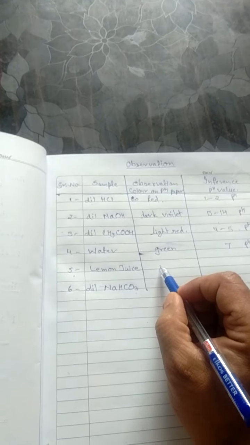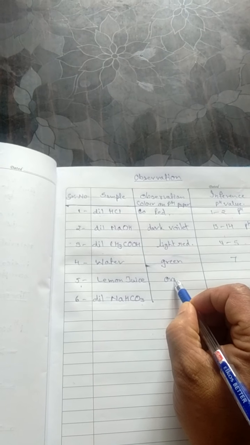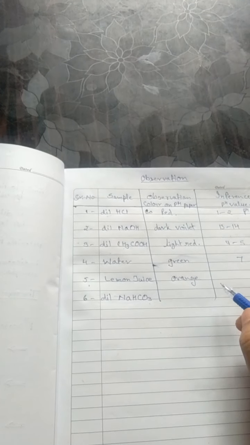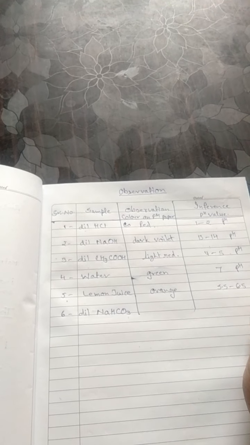Due to the presence of this citric acid, its character is acidic, and this will show orange color, and the pH will be 5.5 to 6.5. Very mild acidic character.